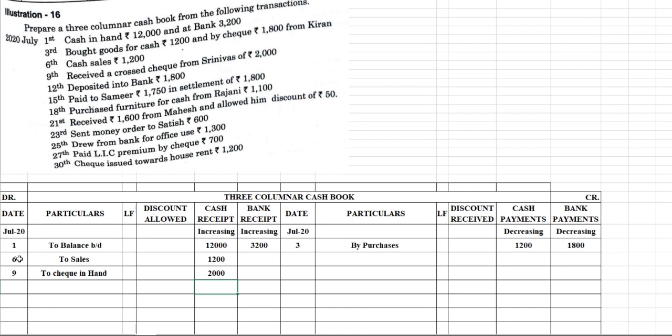Then on 12th, it is deposited into the bank. Means cash is reducing. On 12th, the check which we had, by bank account, cash is reducing. How much? 2,000 rupees. Why? The check is deposited into the bank.